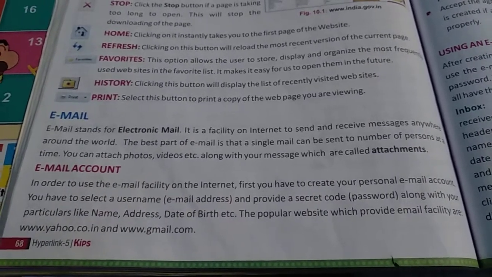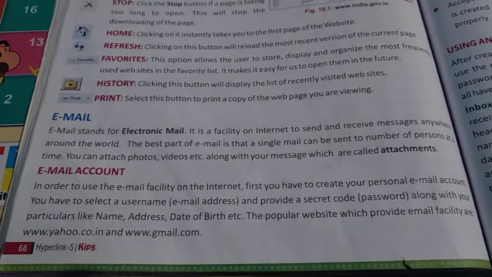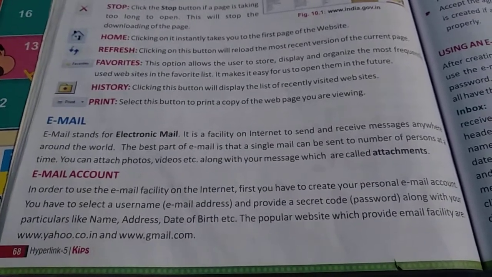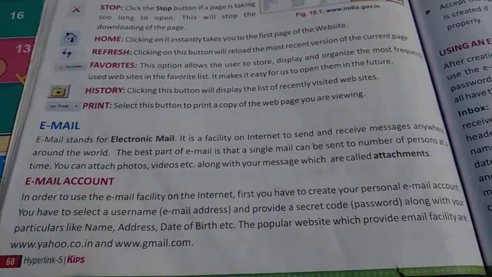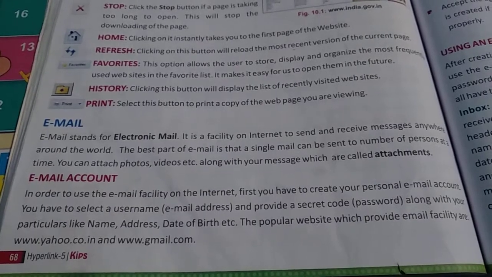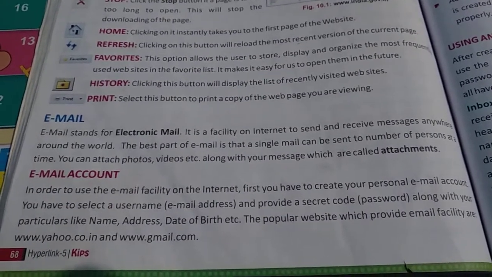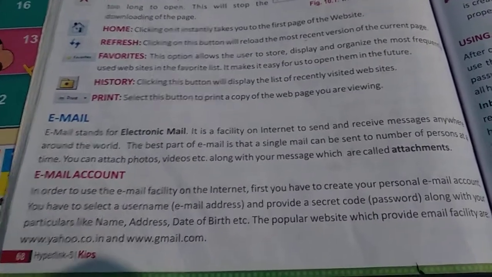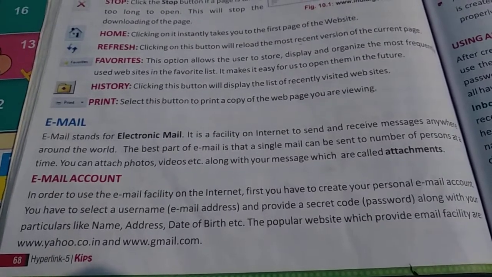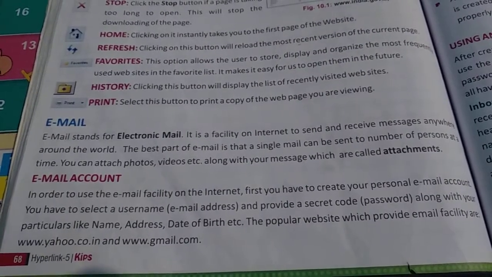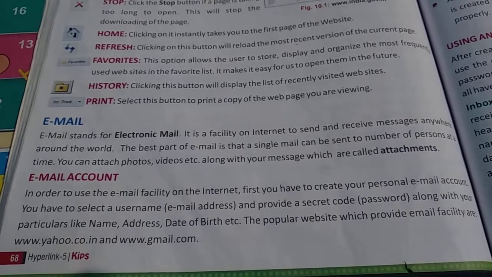You can easily attach photos, videos, and these are called attachments. Next is email account. In order to use the email facility on internet, first you have to create your personal email account.